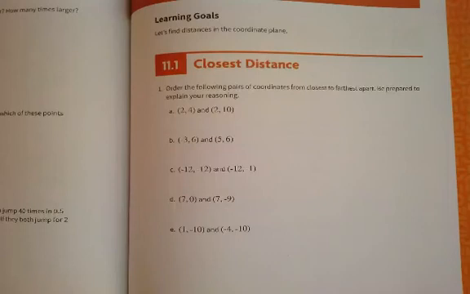All right, so we are on Unit 8, Lesson 11. Hopefully, you guys had a great 4-day weekend. Now we're going to be back at it.